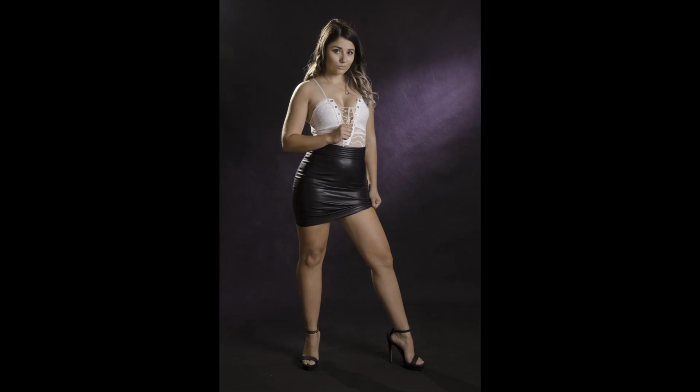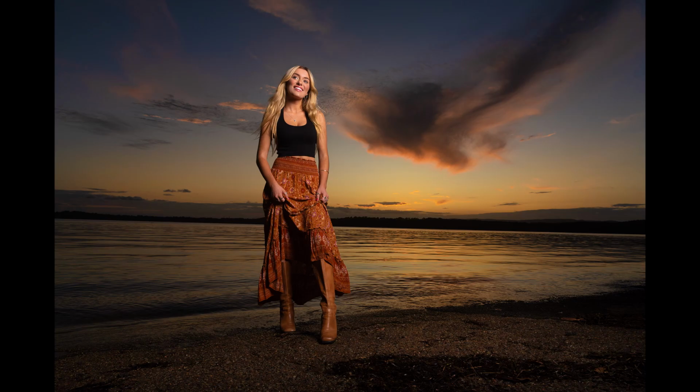You can change the shape of the light on your background simply by using grids on your lights, be they flash or constant lights. You can use grids on softboxes, you can use them on speed lights, you can use them on studio strobes, you can use them on torches or flashlights. You can use them in a number of different ways to enhance your images.